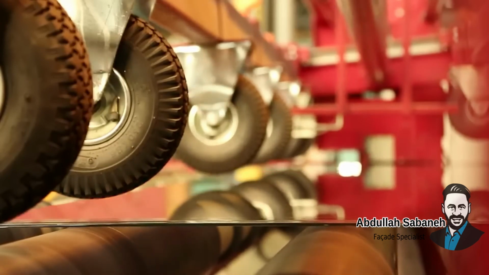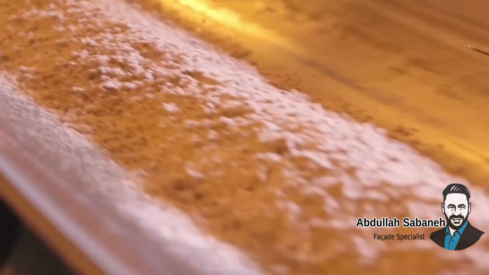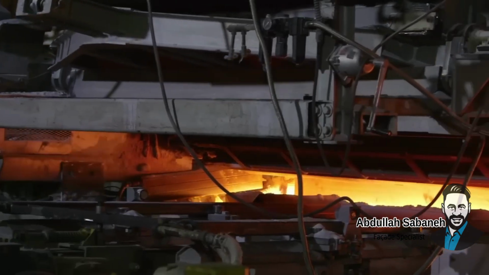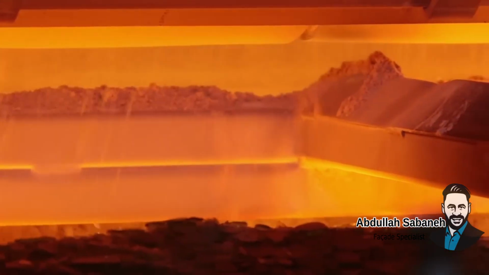Every facade begins with a journey that most people never see. The journey of glass, from sand to float glass, the main architectural surfaces that define our cities.